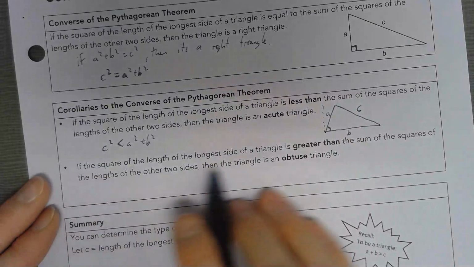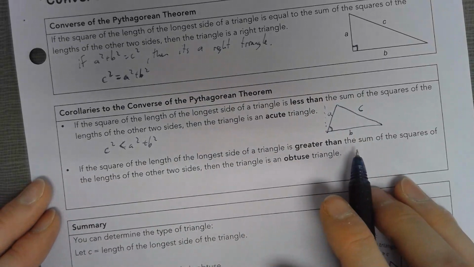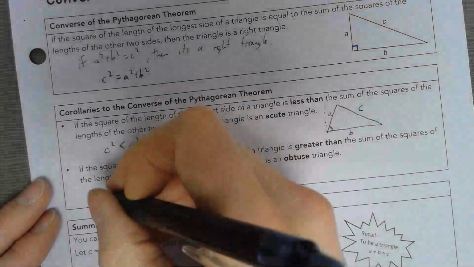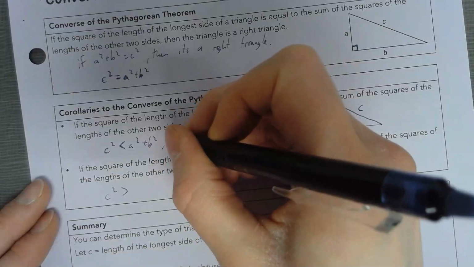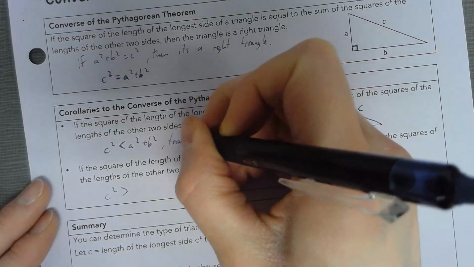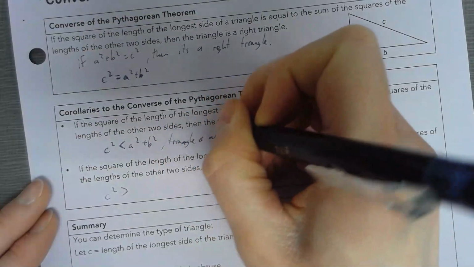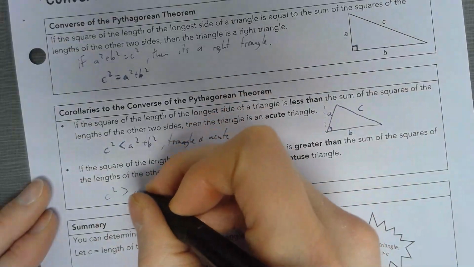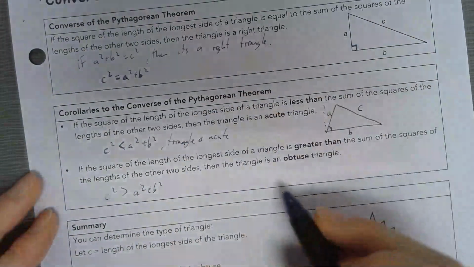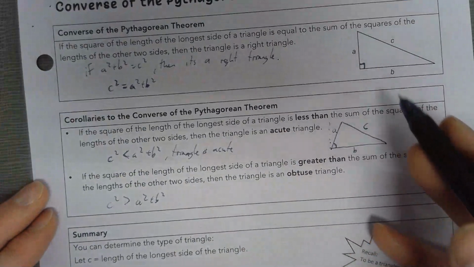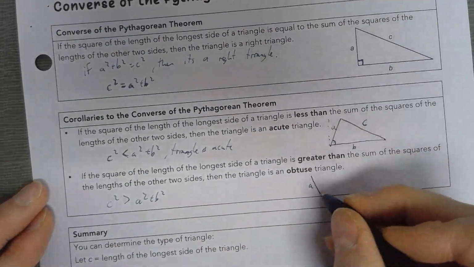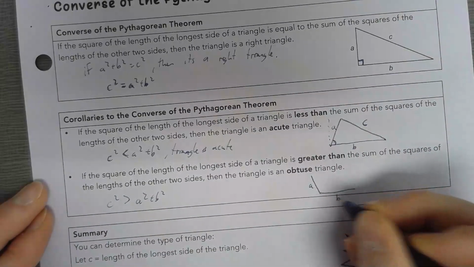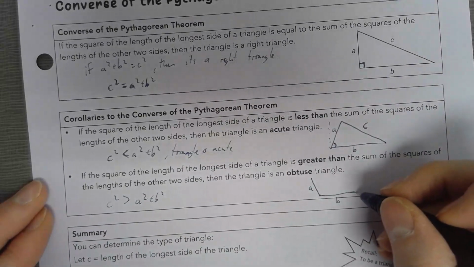And if the square of the length of the longest side of a triangle is greater than the sum of the squares of the lengths of the other two sides, so if c squared is greater than a squared plus b squared, then the triangle is obtuse. Let's imagine that same a and b from the right triangle, but this time we bend a outward and keep a and b the same length.